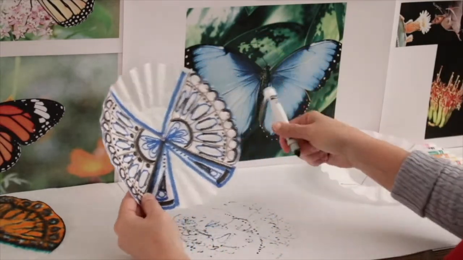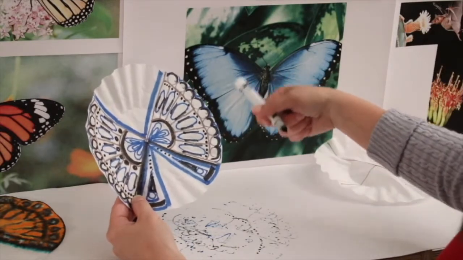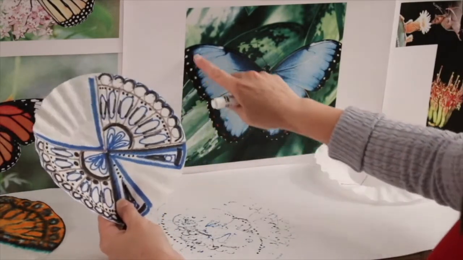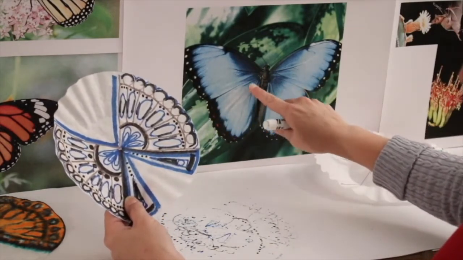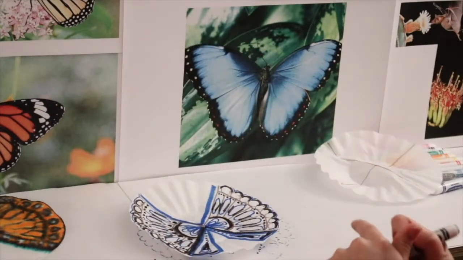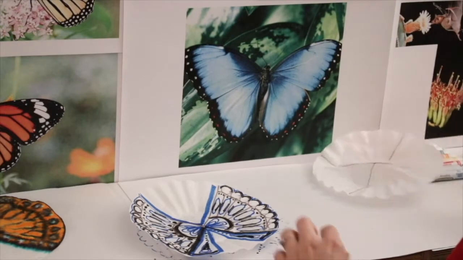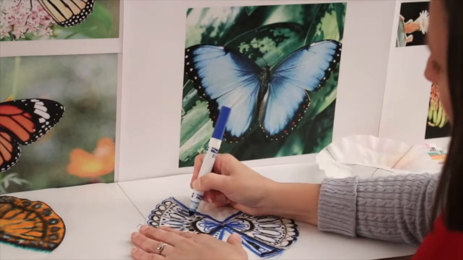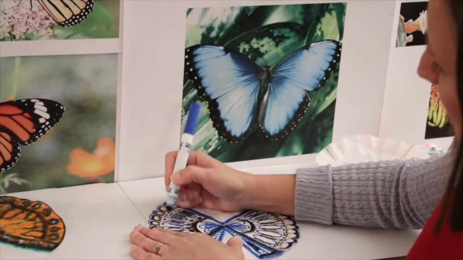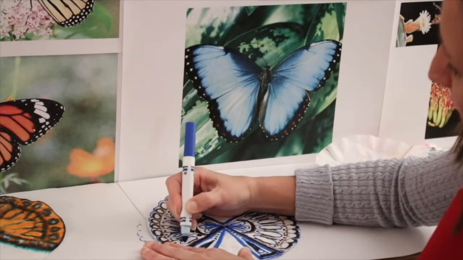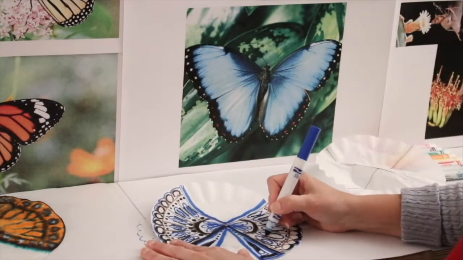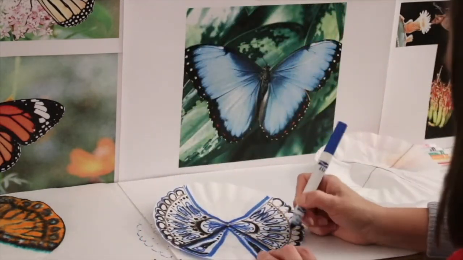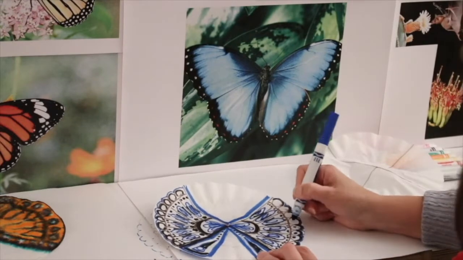And so what I'm trying to do, I'm trying to recreate a little bit of what this butterfly looks like. And it has a lot of blue here and a lot of black and dark blue here. So that's kind of what I'm doing. I think I'm going to go ahead and put some more blue by tracing in my ovals. So I'm not actually coloring them in, I'm just putting an oval on the inside of the large oval. And now I'm going to make a dot on the inside of each of those circles.